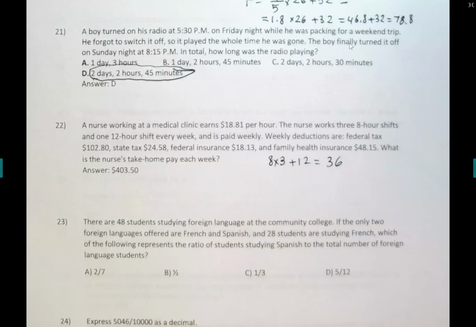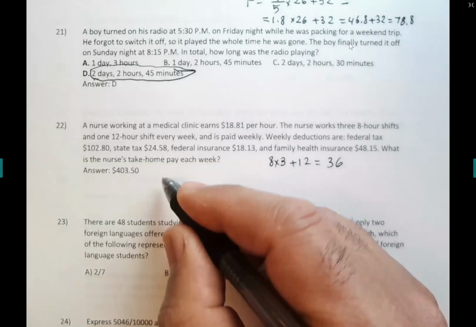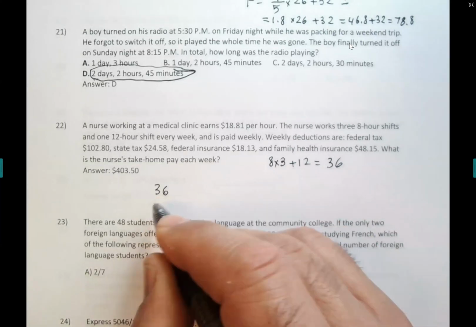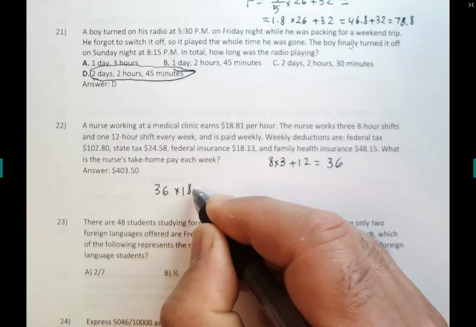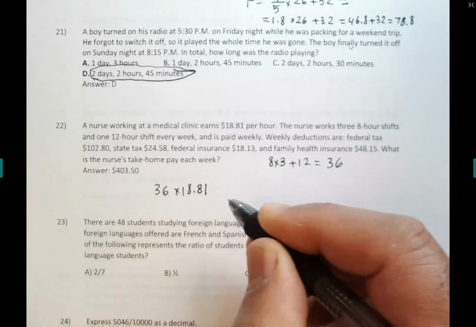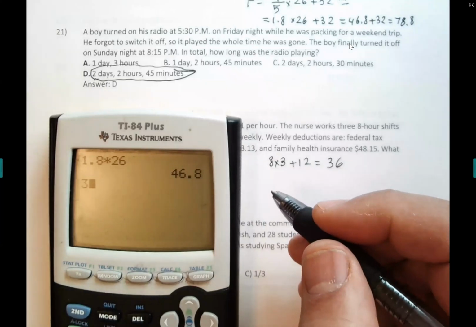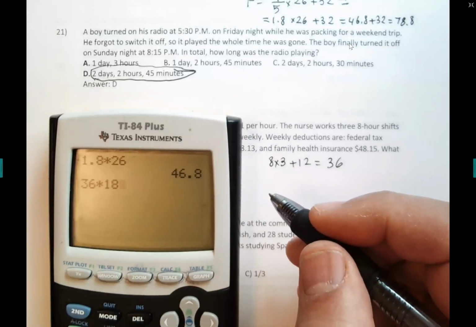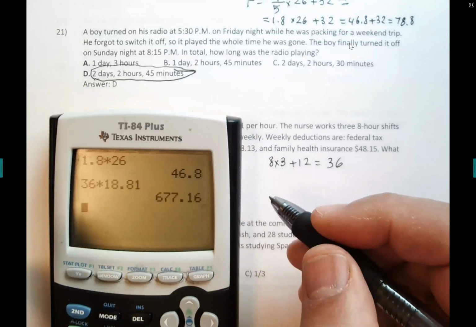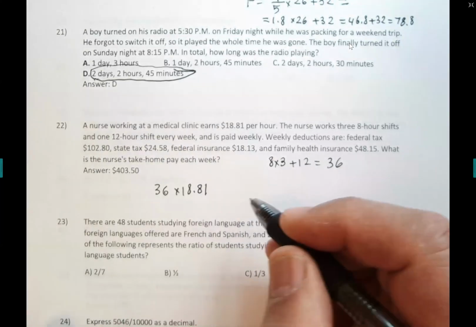Okay. Her deductions are federal tax 102.80, state tax, federal insurance, family health insurance. What's the nurse's take home? So we're gonna do, first of all, figure out how much she gets paid, 36 times 18.81. And once you figure this out, guys, $677.16.